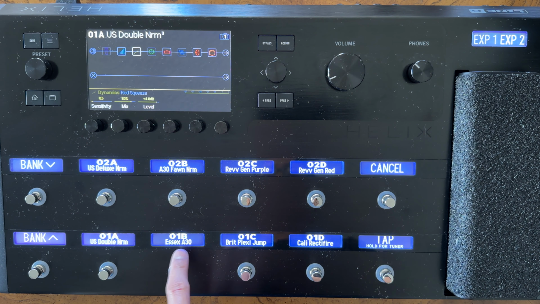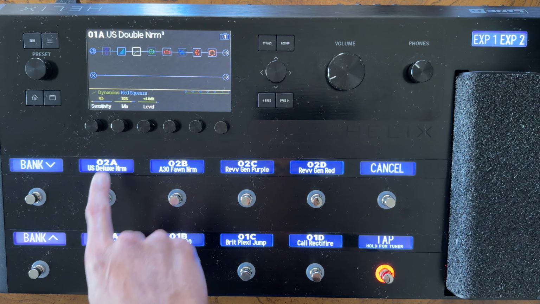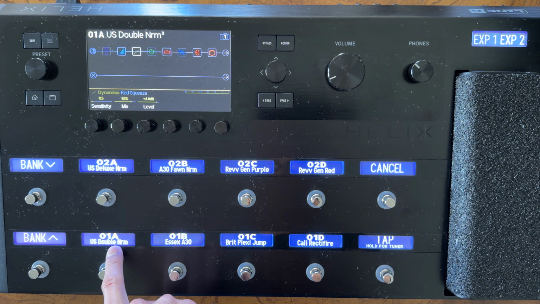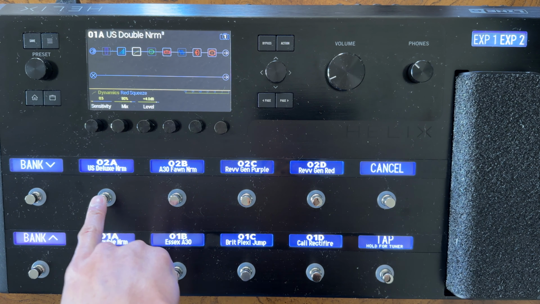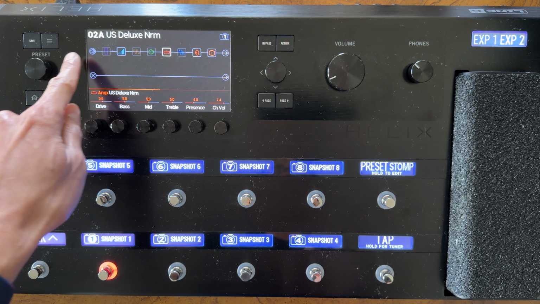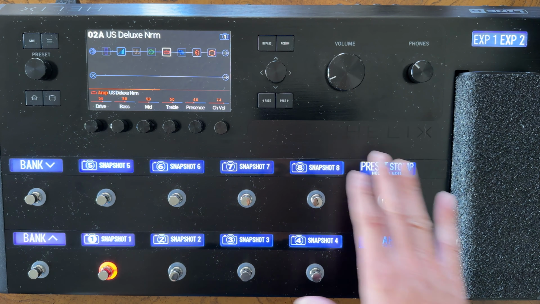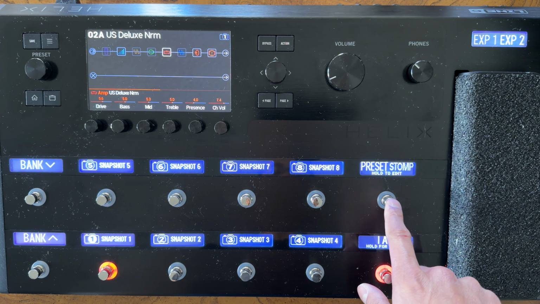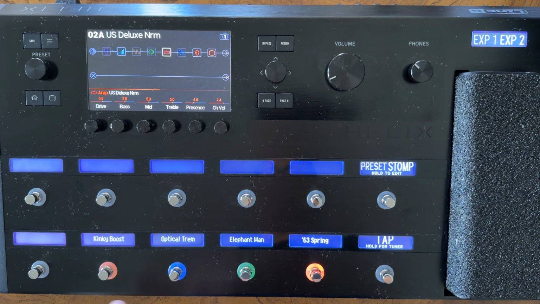So in this case, let's go to Deluxe Normal right here. So instead of the Double Normal, we'll go to the Deluxe Normal. We'll press that. And then now we are in the Deluxe Normal preset, and again, in preset mode. And what we can do is hit the stomp button, and now we have access to our effects here.